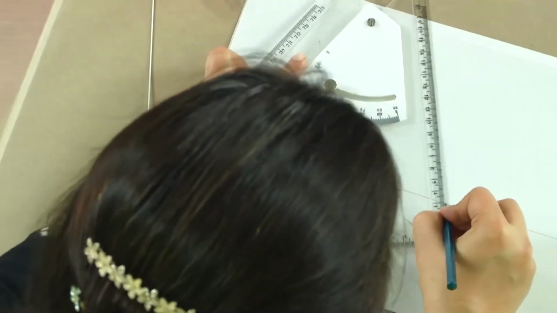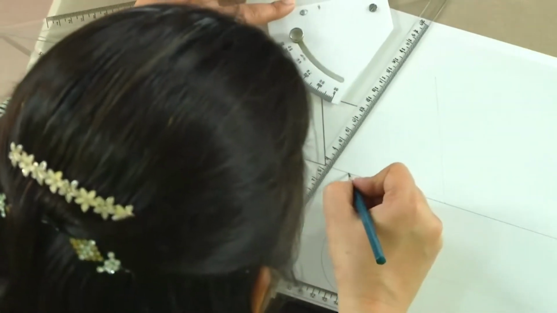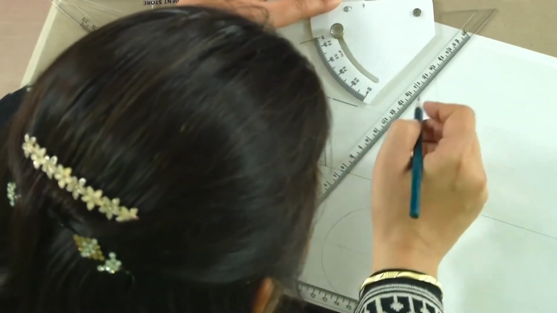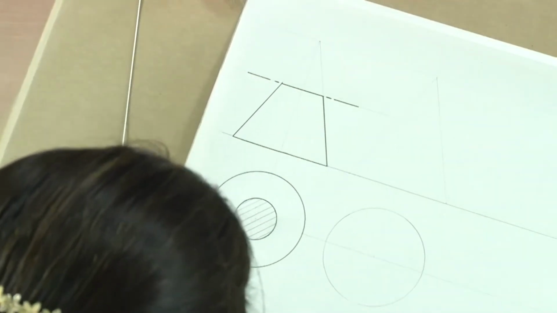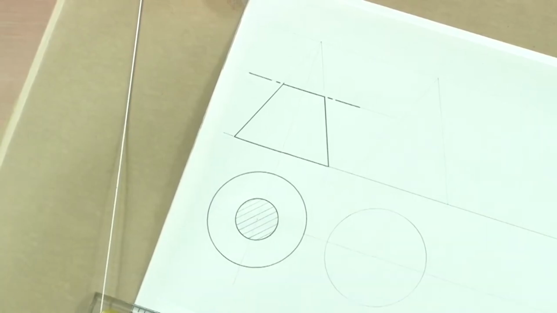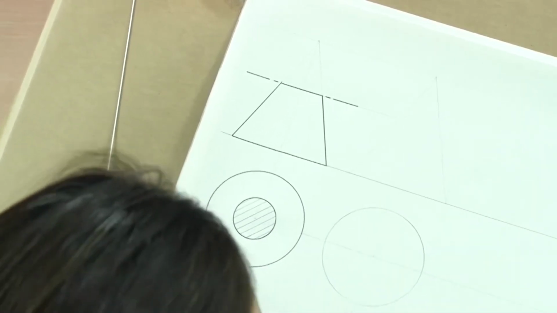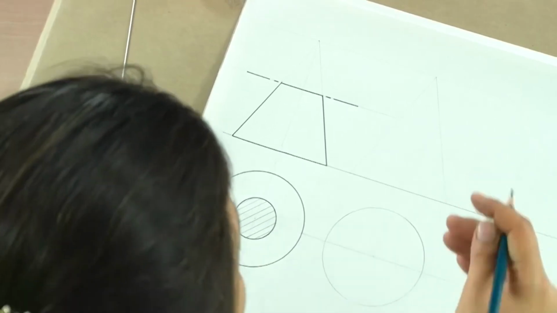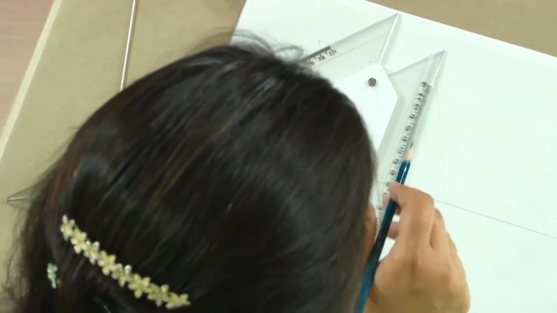So, this is the original cone. Now, let us assume that this particular cone is cut by a plane which is inclined to HP and perpendicular to VP, and let us assume that it is passing somewhere through the axis.